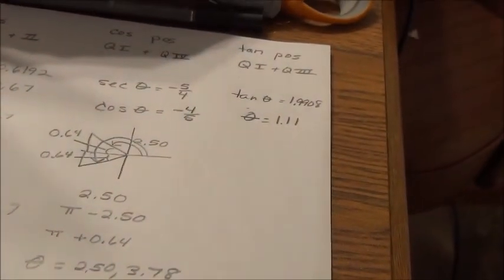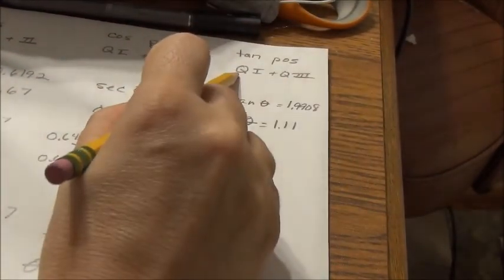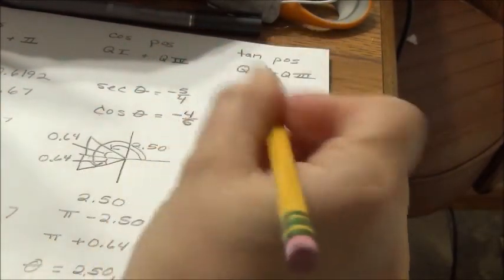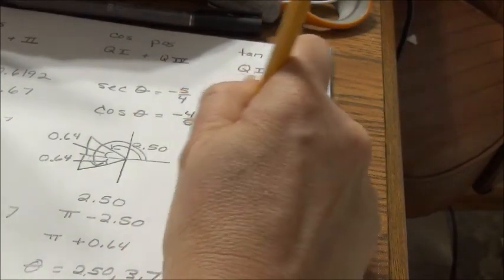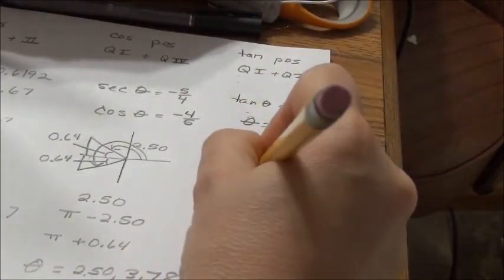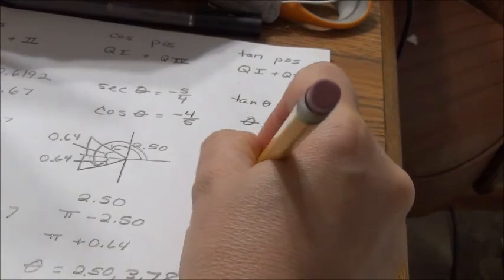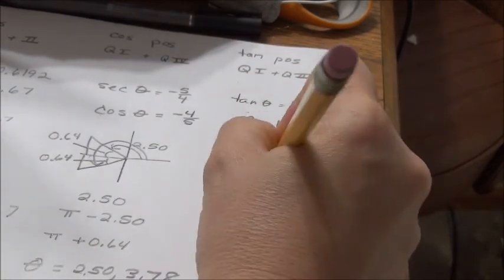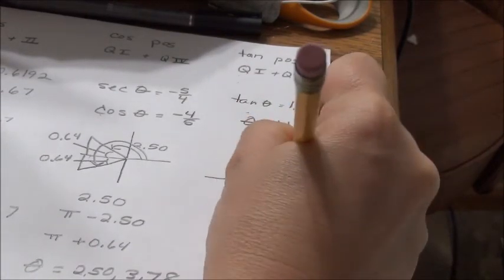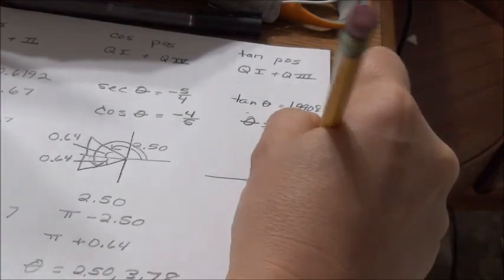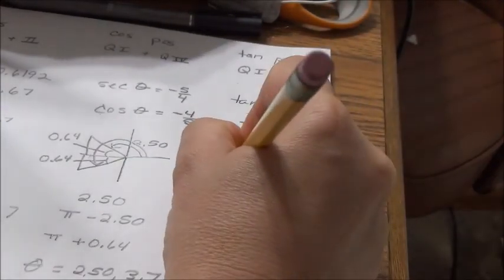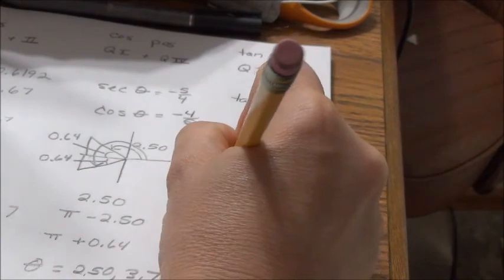So again, going back to doing my work on my paper, tangent is positive in quadrant 1 and quadrant 3. So I know that my reference angle in here is 1.11. I have to go to quadrant 3 with that same size angle.